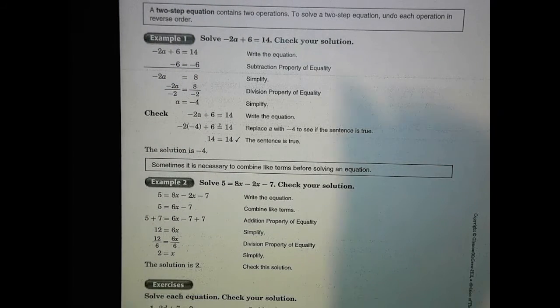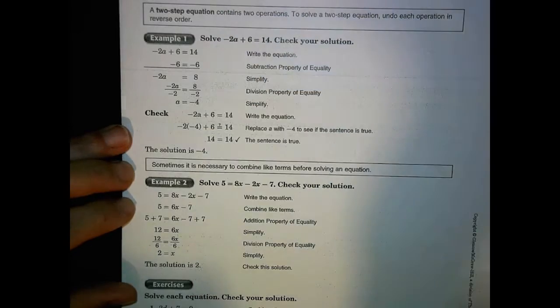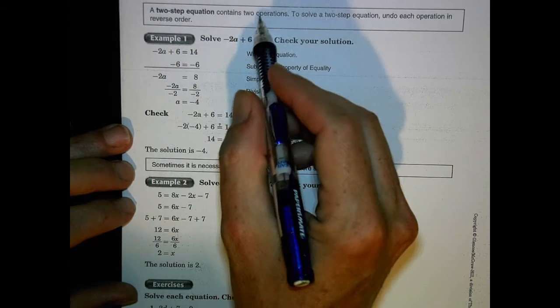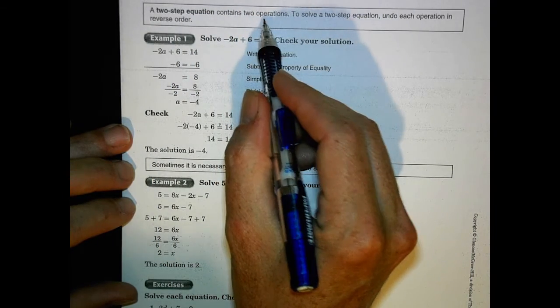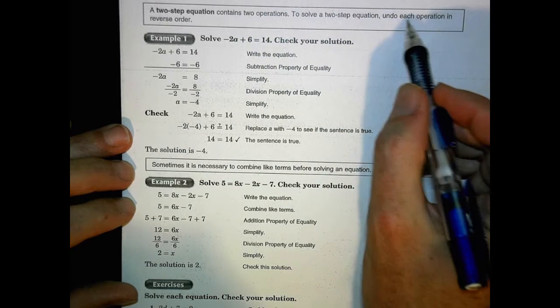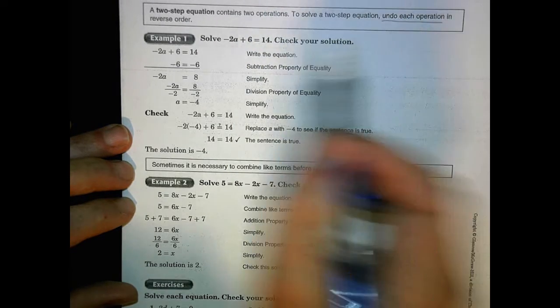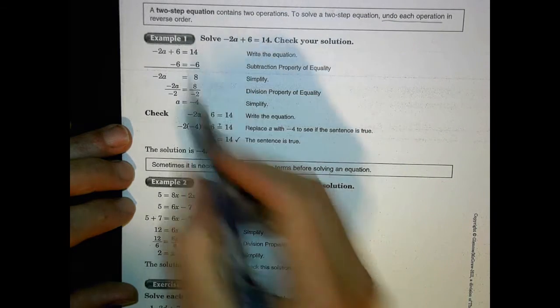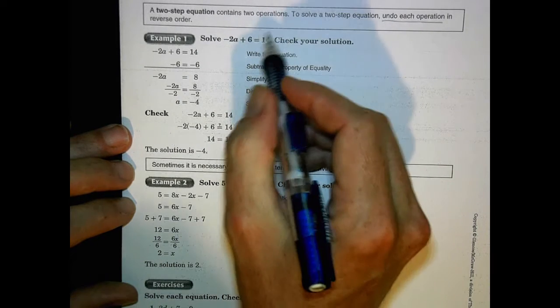Hi there. Today we're going to talk about how to solve two-step equations. Okay, so we've done this a little bit before, but to solve a two-step equation, it means it contains two operations inside the equation. So to do that, we have to essentially undo each operation in reverse order. Let's look at a couple examples, and then we'll work through some more samples together.